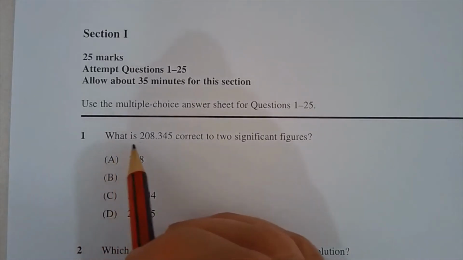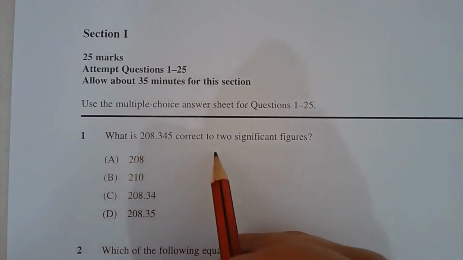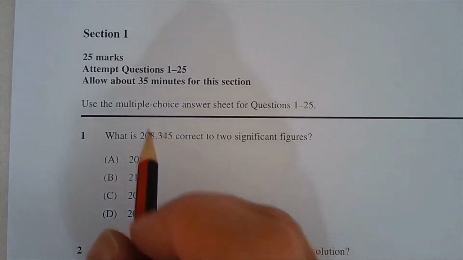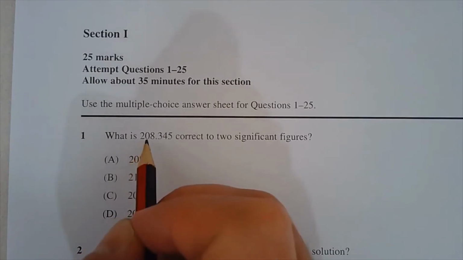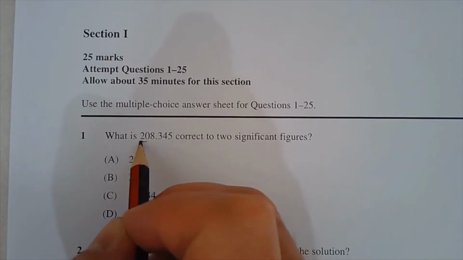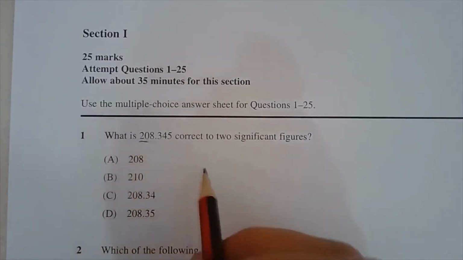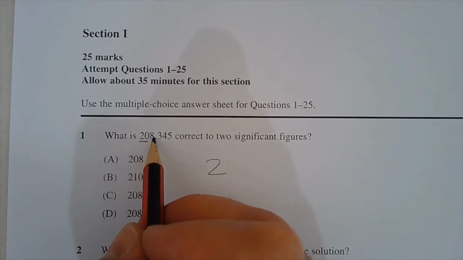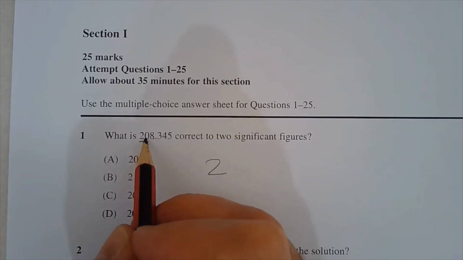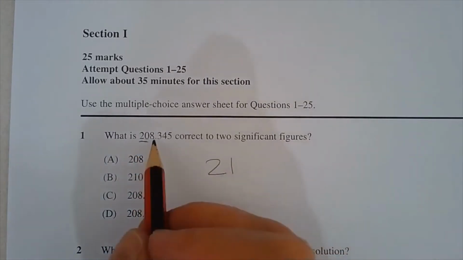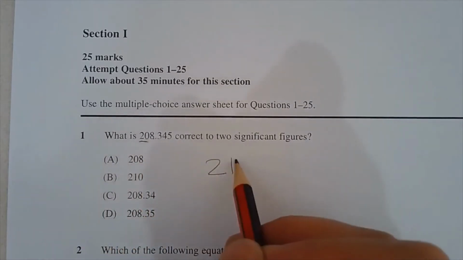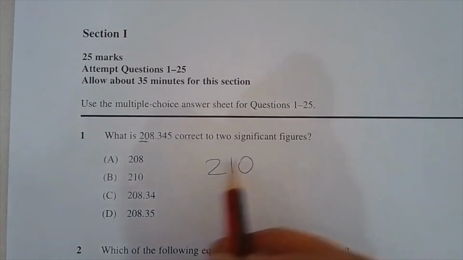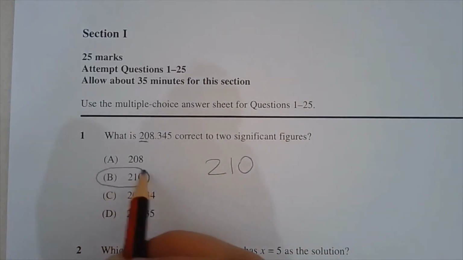Question 1. What is 208.345 correct to 2 significant figures? Now, significant figures means important figures. The most important figure is the 2. The next most important figure is the 0. So, starting with the 2, let's write that down. The next important figure is the 0, but we need to check the digit next to it. If it's 5 or more, the 0 gets rounded up to a 1. Now, all the other digits then turn into zeros. Okay, so 210.000. Anyways, we don't need to write the 0.000. Answer's 210, option B.